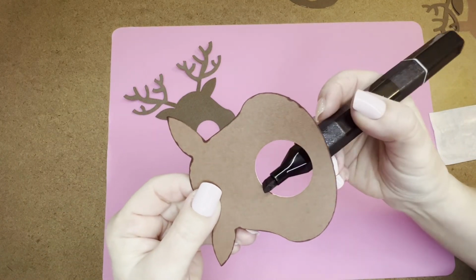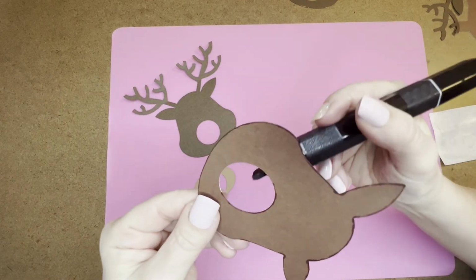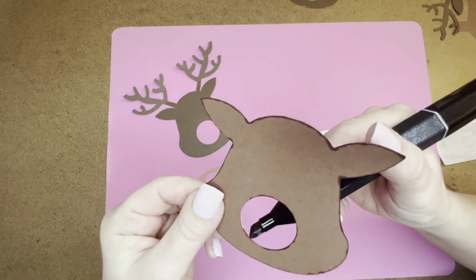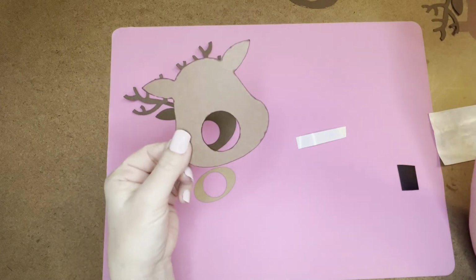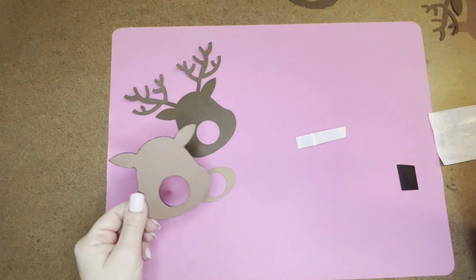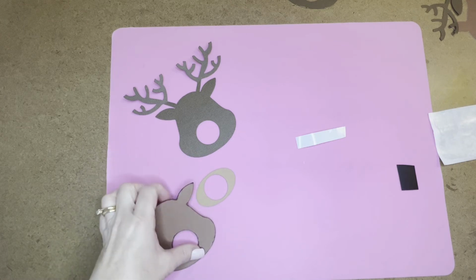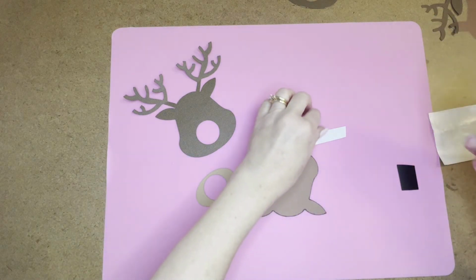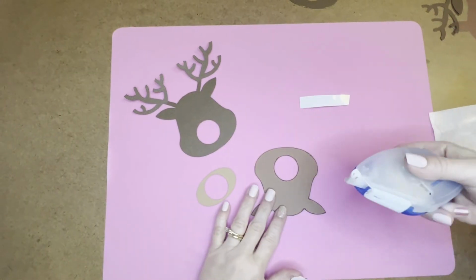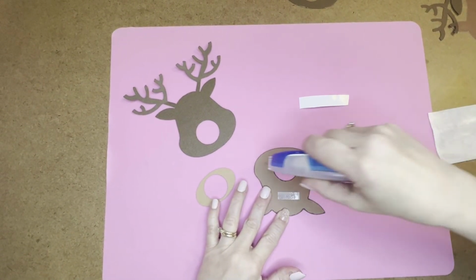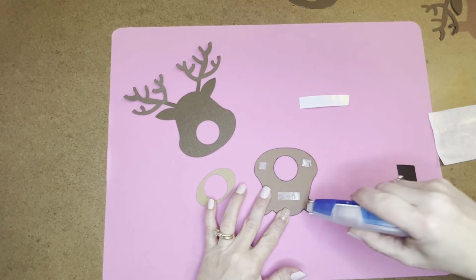Don't forget to do the inside of the little circle for the nose. Now I'm going to grab my tape runner, which has a double-sided tape in it, and I'm going to apply some of that onto the back of this head piece of the reindeer.